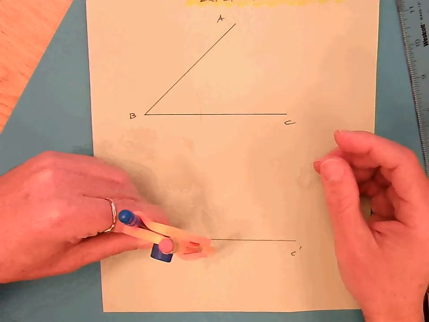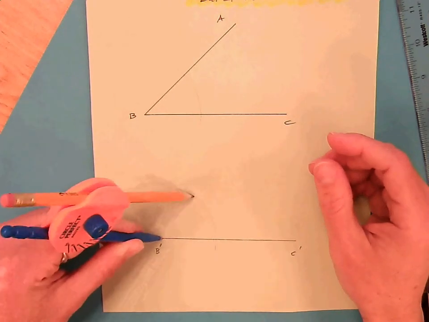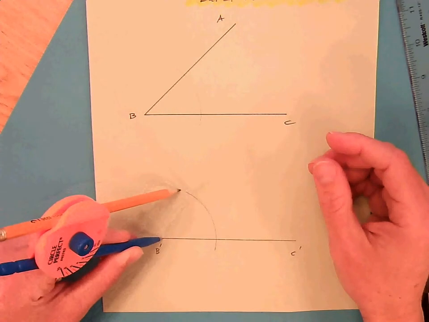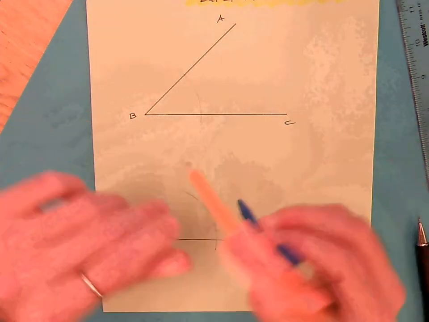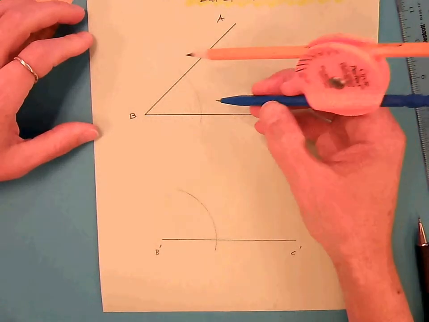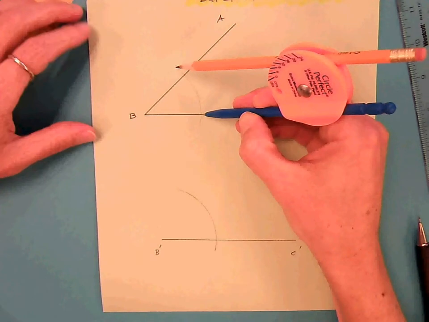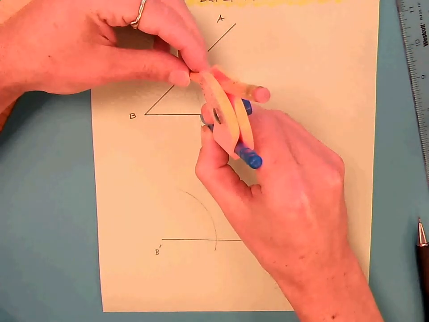Draw an arc about the same length, but a little bit longer. I would suggest you make it a little bit longer. Make it a little bit darker so you can see it. Okay? Now, don't put the compass away yet. Go back up to your original angle. Now place the metal point at one of the intersections of the arc and side BC, and the other at the intersection of the arc with side AB.